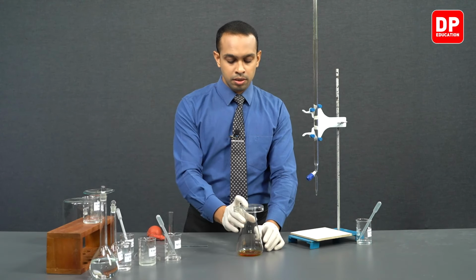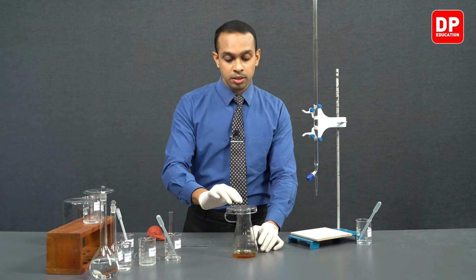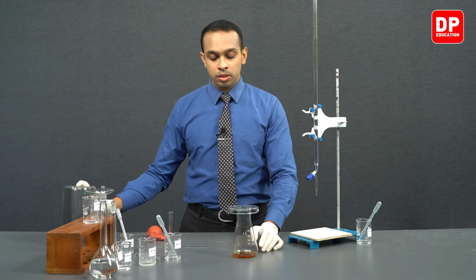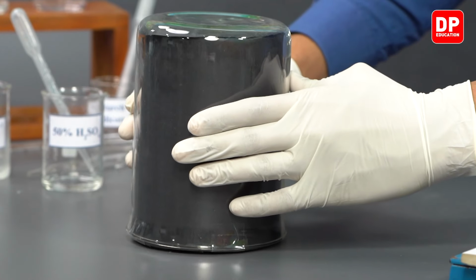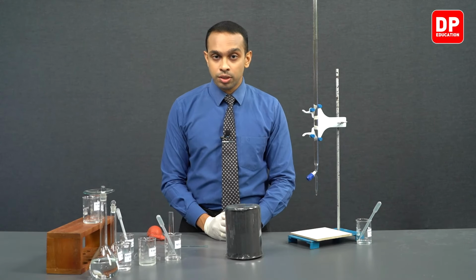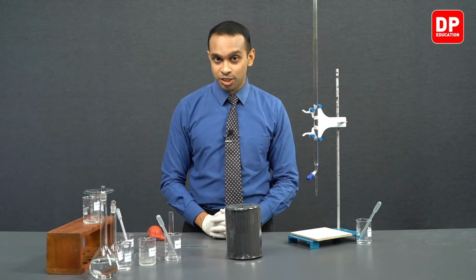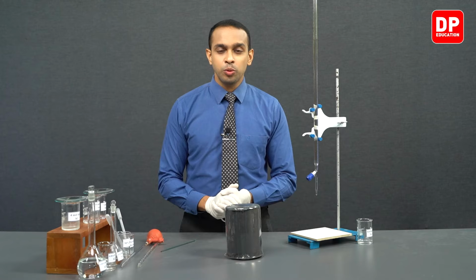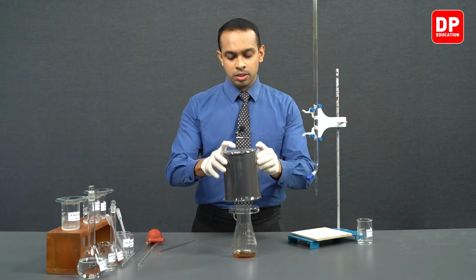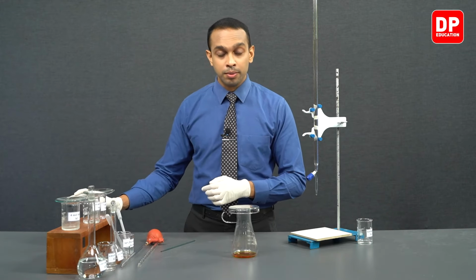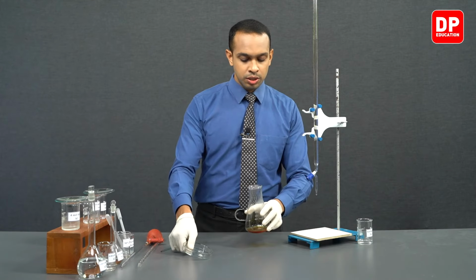After mixing the contents well and covering the titration flask with a petri dish, we can now keep the titration flask in the dark using this beaker, and we'll allow this reaction to take place for about 5 to 10 minutes, and then we'll proceed to our titration. We have allowed this reaction to take place over a period of 5 minutes. So now let's proceed to the titration.